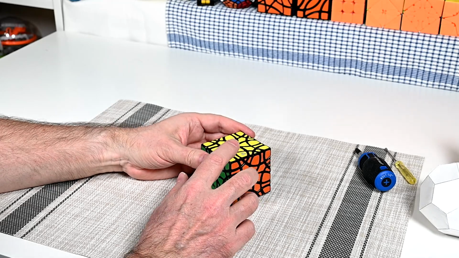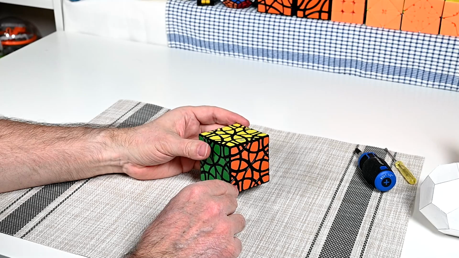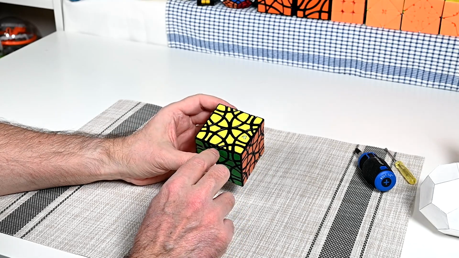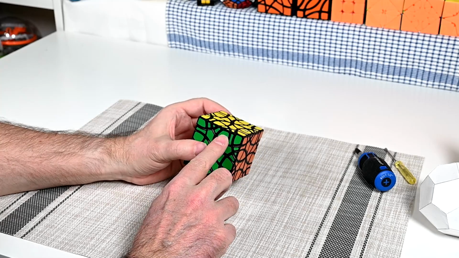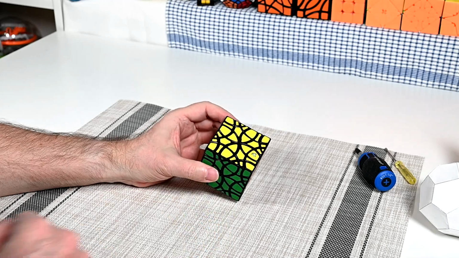So it's solving petals ignoring color, solving petals by color, then solving edges, then placing the corners, and at the same time I like to also orient the corners. You can do it in a separate step, and I've done that before.